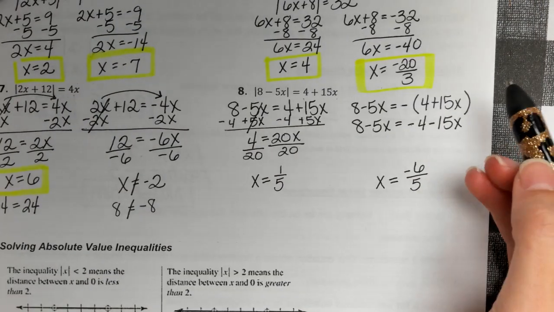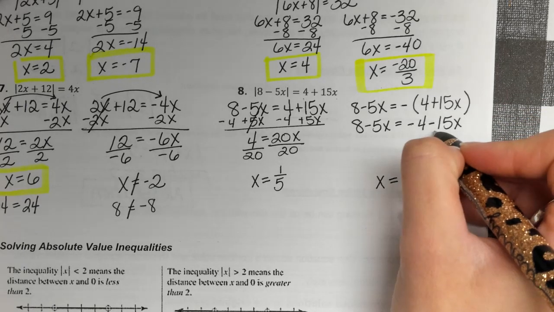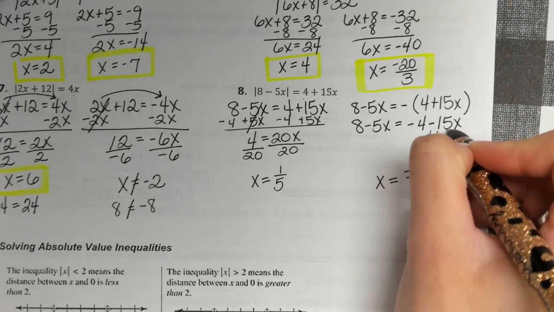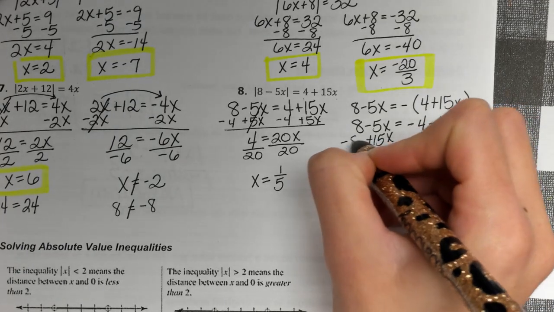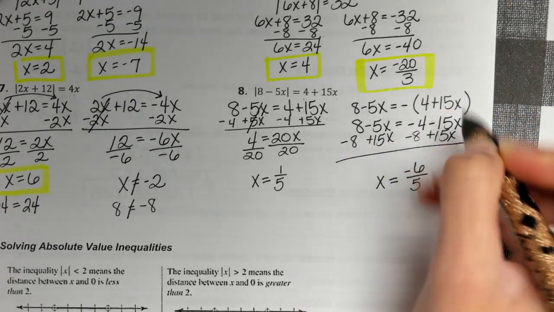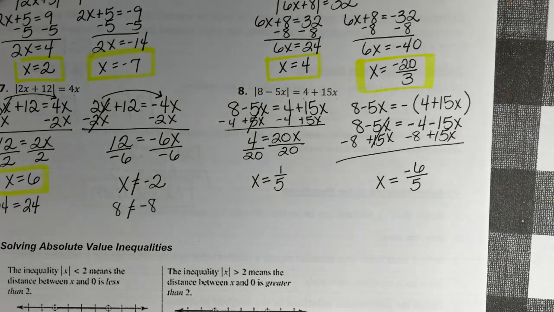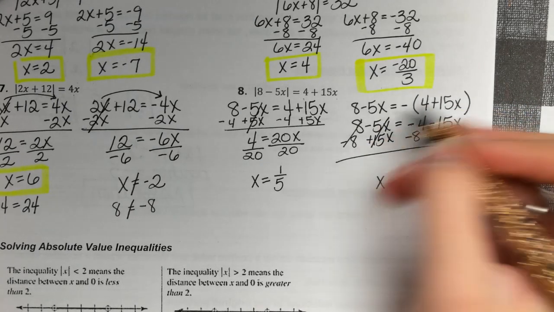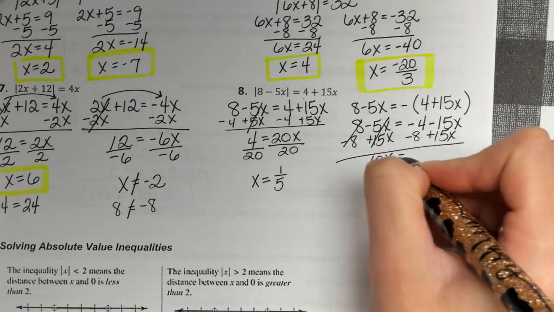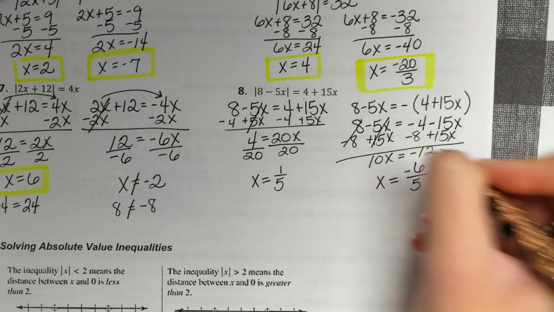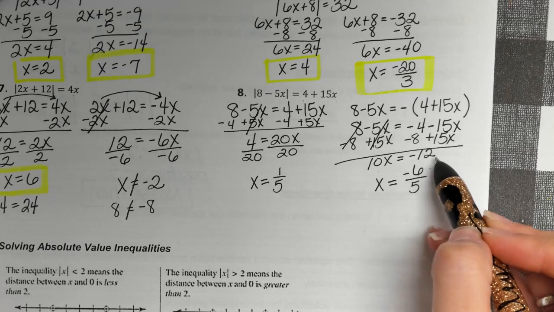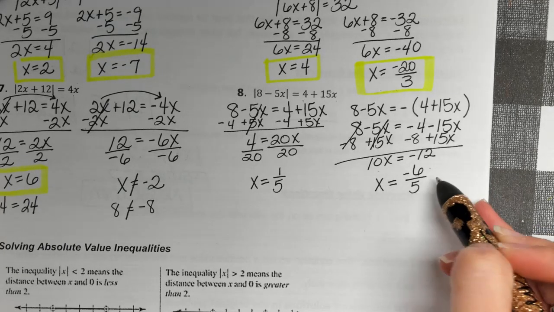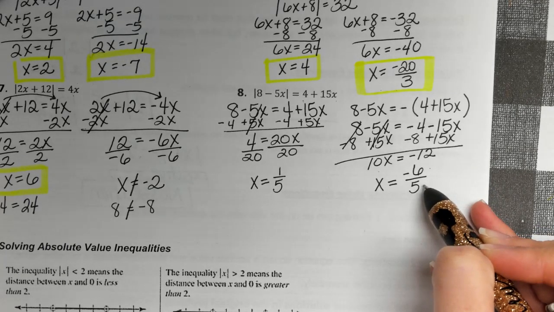And then for the other one, I would have added 15x just because I can see where my positive and negatives are. But if not, that's fine. You can do it the other way. I wasn't supposed to cross that out. That would have given me 10x equals negative 12. So then divide by 10, and that negative 12 over 10 simplifies to your negative 6 over 5.